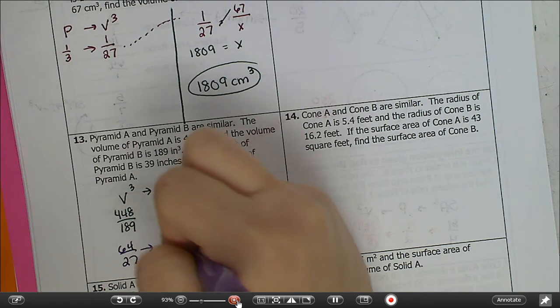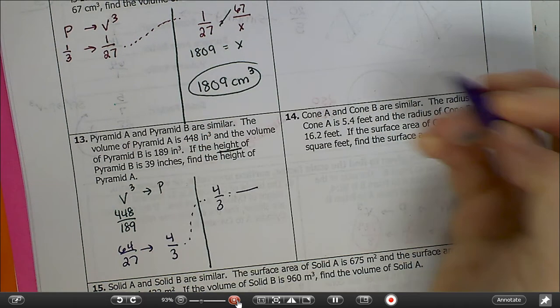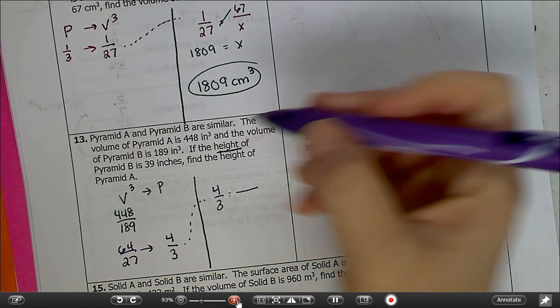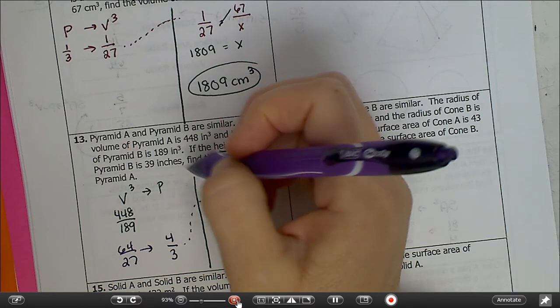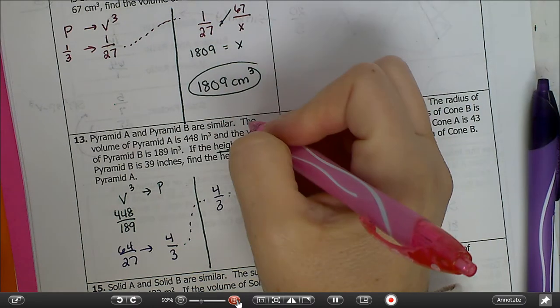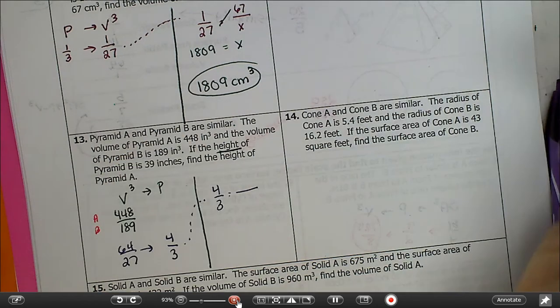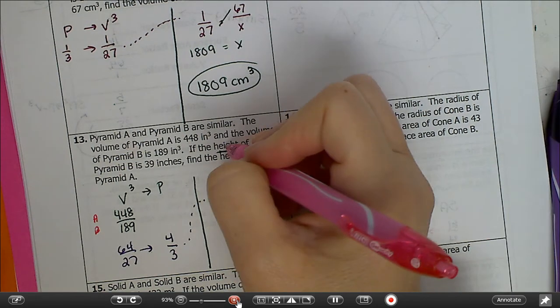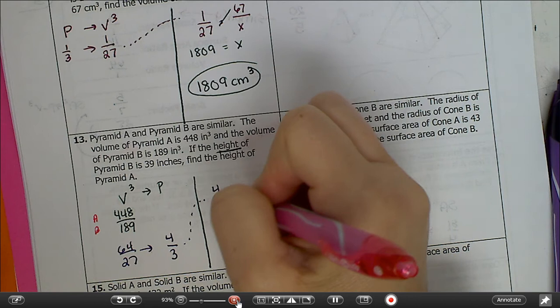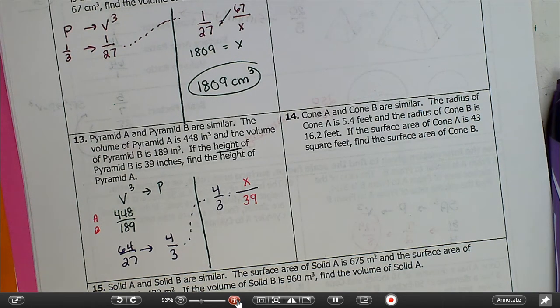We're going to take that and set up a new proportion. Now, this one's a little bit weird because it gave us A and B, not big and small. So we're going to kind of go back and look. It says volume of A is 448. So we have A on top and B on the bottom. So if it gives us the height of pyramid B, that's going to need to go on the bottom, and on the top is what we're looking for.